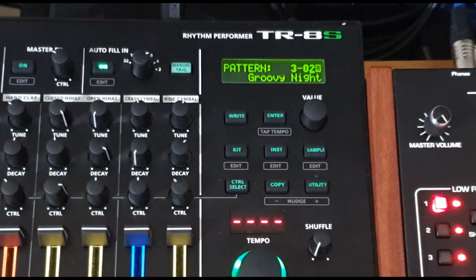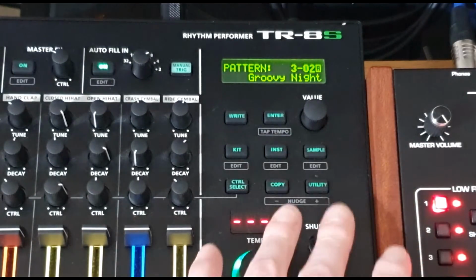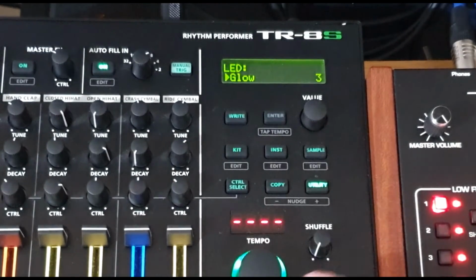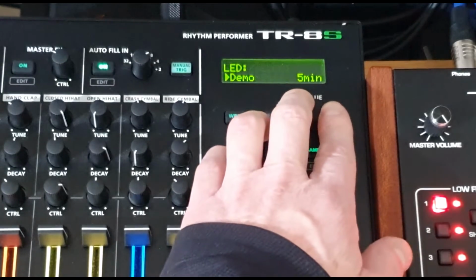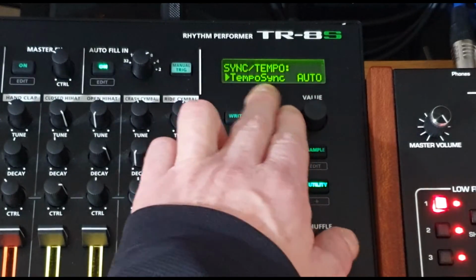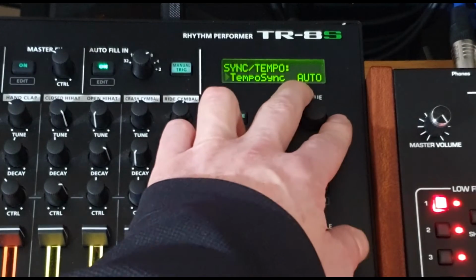Okay, so in the TR8S menu, we need to hit the utility, and we need to go into sync tempo, so we can leave this set to auto.